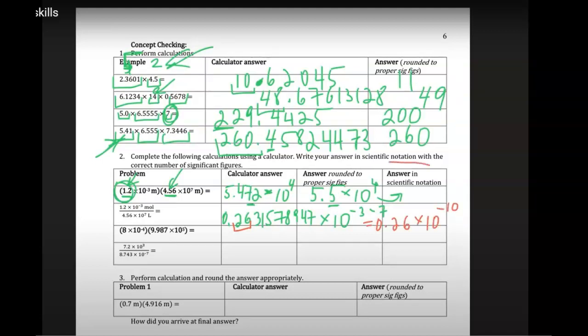But this is not done yet. So now answer in scientific notation, although you would say that's already in scientific notation, that's not the proper notation. Because remember that proper notation is going to have a non-zero digit before the decimal point. So I have to move my decimal point just one place to make it 2.6. But since I cannot just magically change 0.26 to 2.6 and make them equal, I have to adjust the power. So here I need you to pay attention: if I am increasing my base, my power has to decrease.